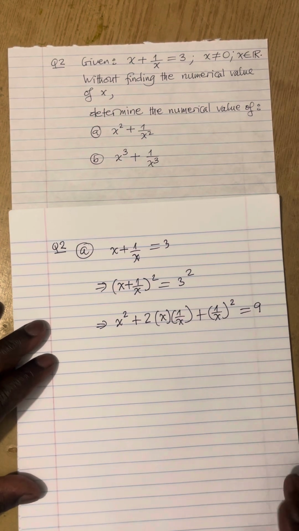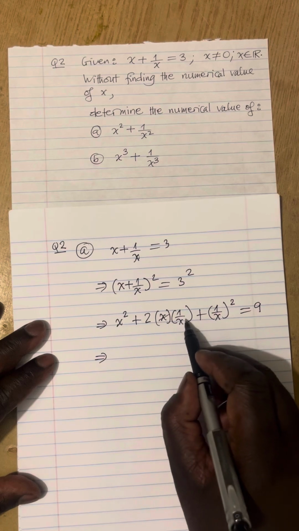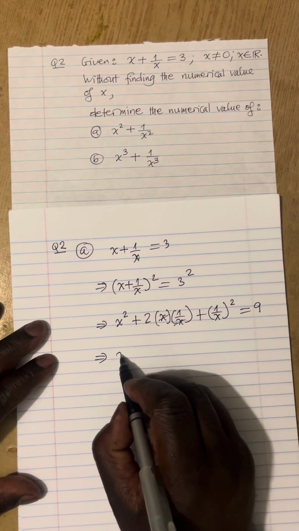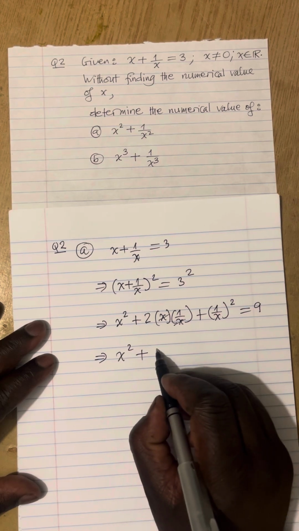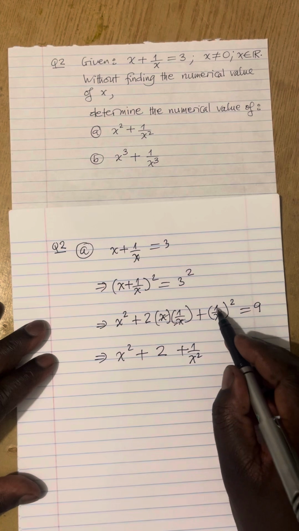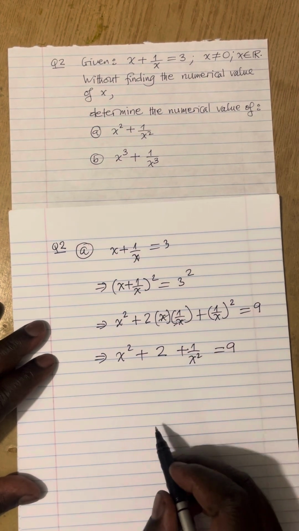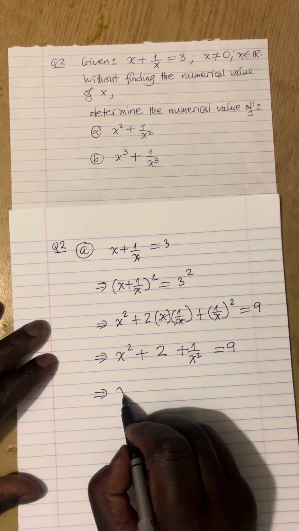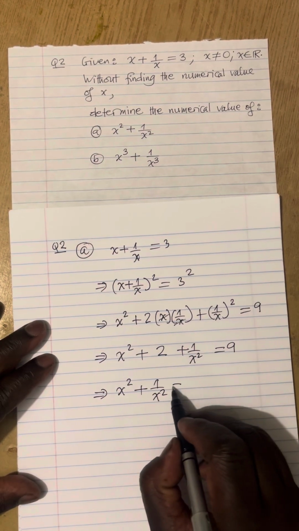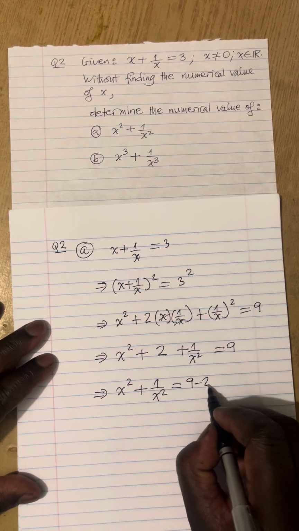Now, what do we do next? We notice something here, that this x cancels that x. So here we have 2 times 1. So x squared plus 2 times 1 is 2 plus 1 over x squared. Because when you square 1, you get 1. You square x, you get x squared, equals 9. Now, let's pull together what we want to find, which is x squared plus 1 over x squared is equal to, subtract 2 from both sides, you're going to get 9 minus 2.